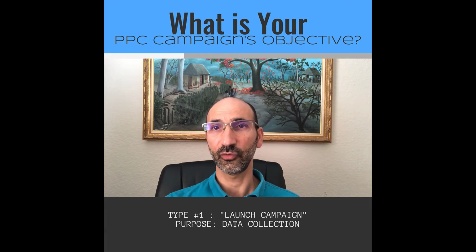So there are really three different types of objectives when it comes to Amazon PPC campaigns. The first one is the launch, and this is pretty self-explanatory. Launch meaning you're launching a product and you're getting data, right? So with this one, you can expect the ACOS to be really high.